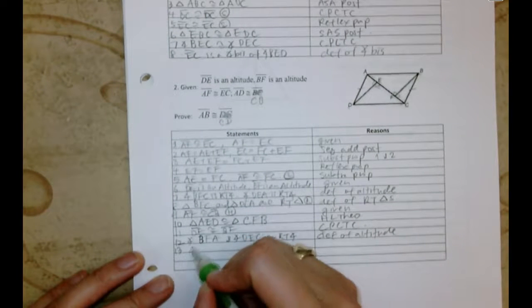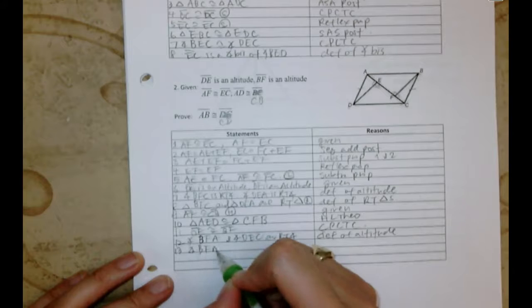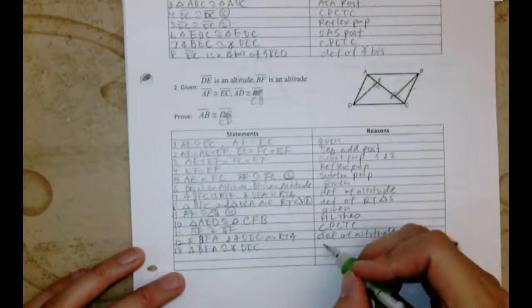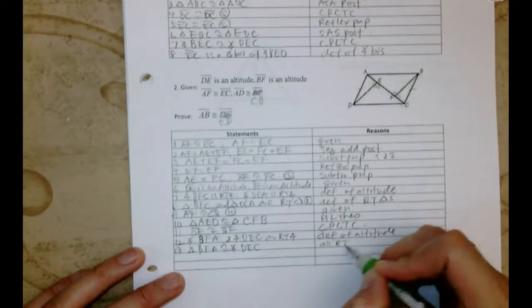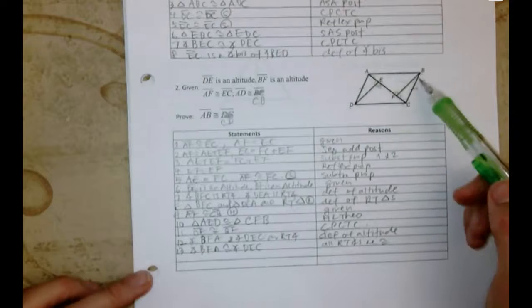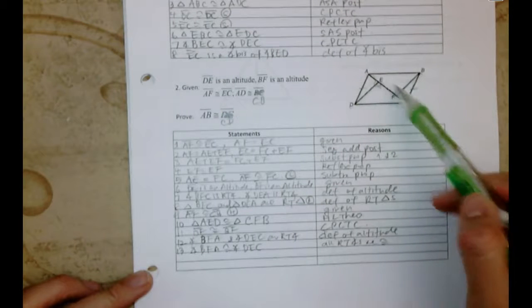So angle BFA is congruent to angle DEC, and all right angles are congruent. So I got the side and angle, and then now this is given.